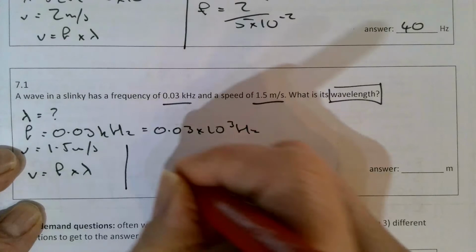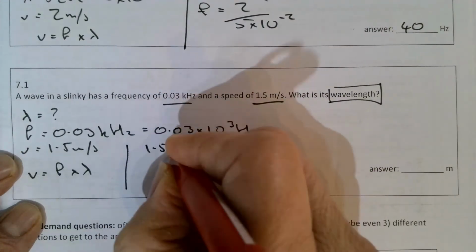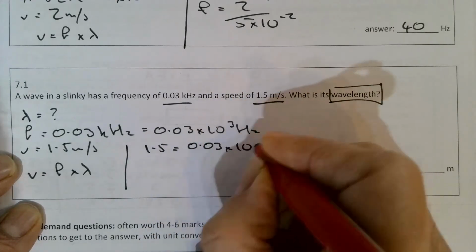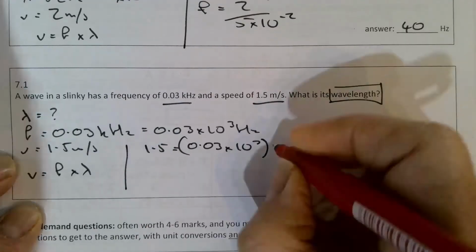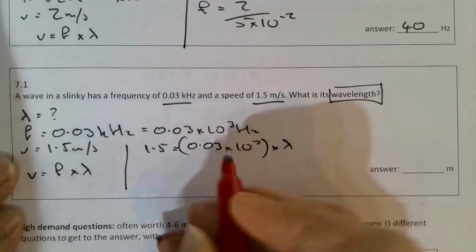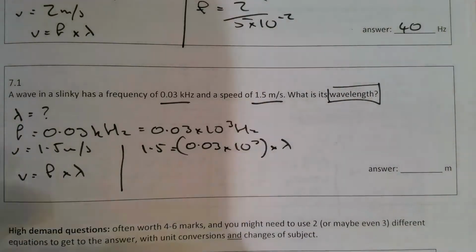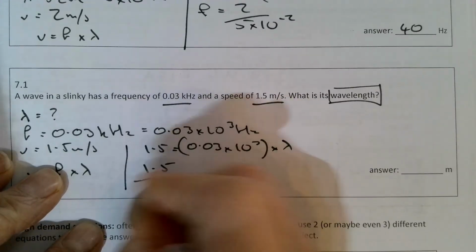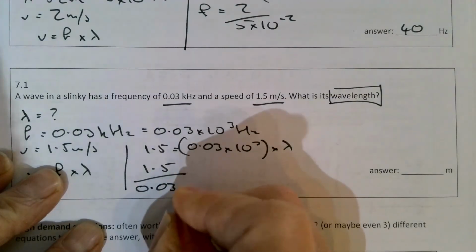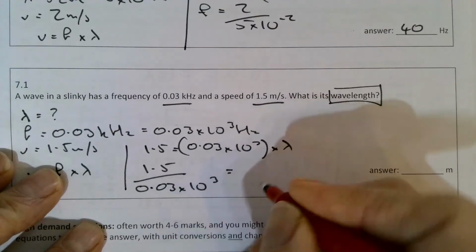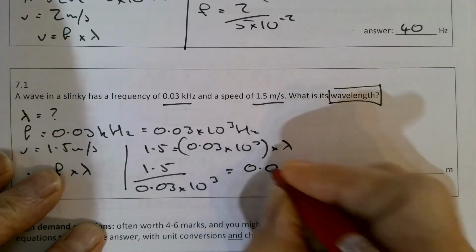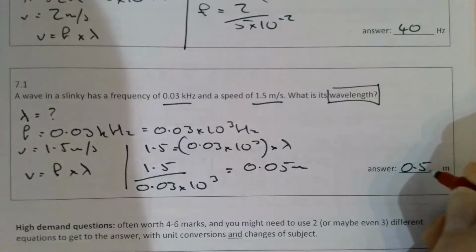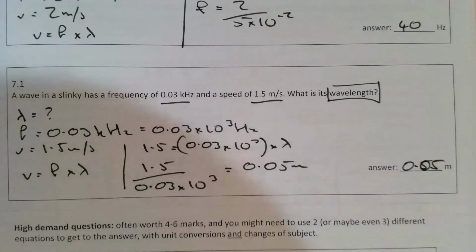Insert my data. So 1.5 is equal to 0.03 times 10 to the 3 times wavelength. Divide through by 0.03 times 10 to the 3, and that will give me 1.5 over 0.03 times 10 to the 3, which in actual fact is 0.05 meters. There we are.